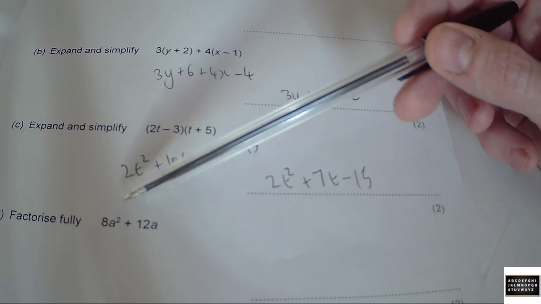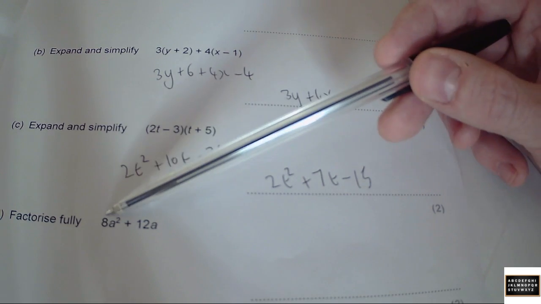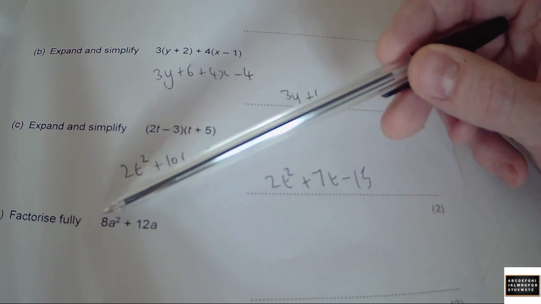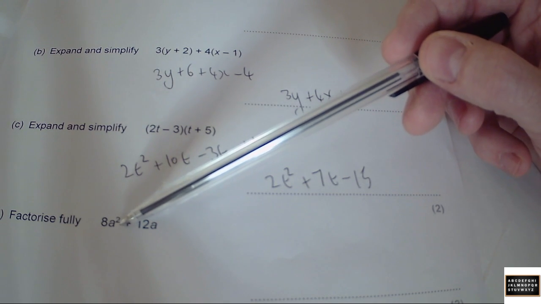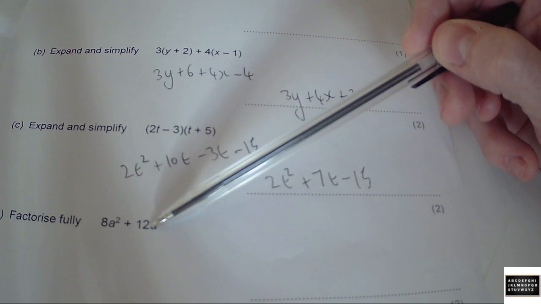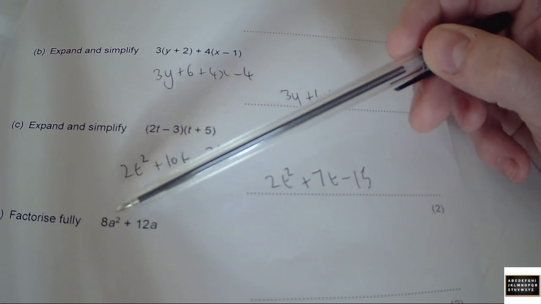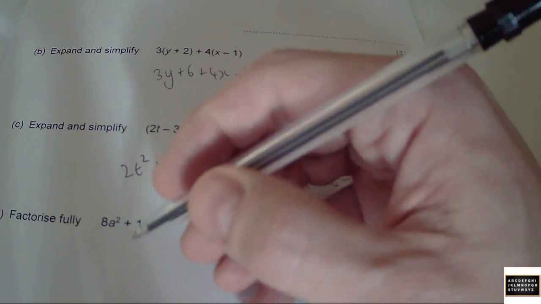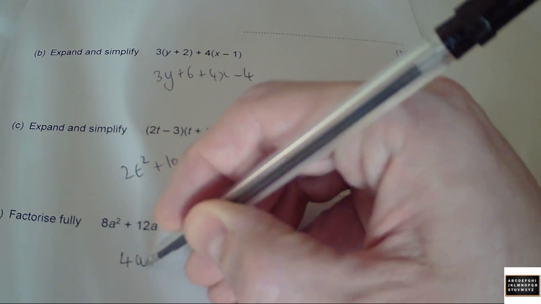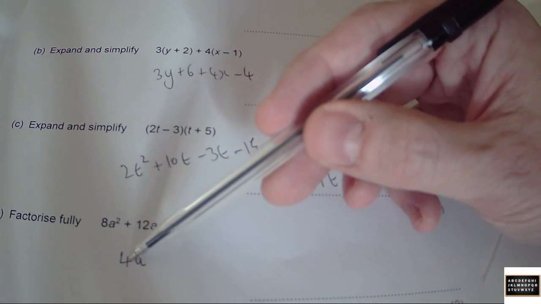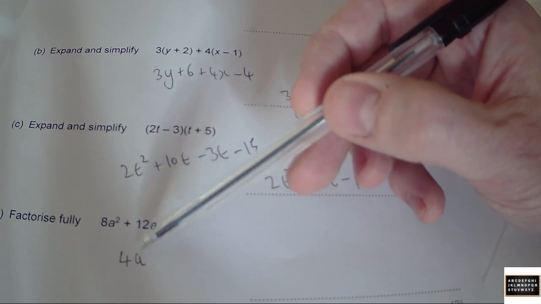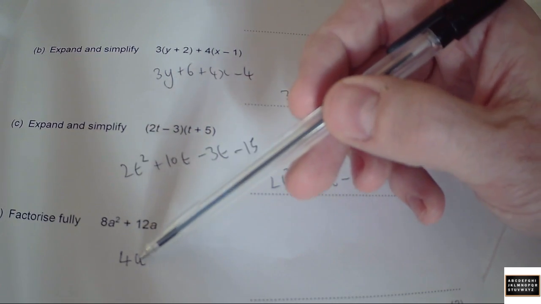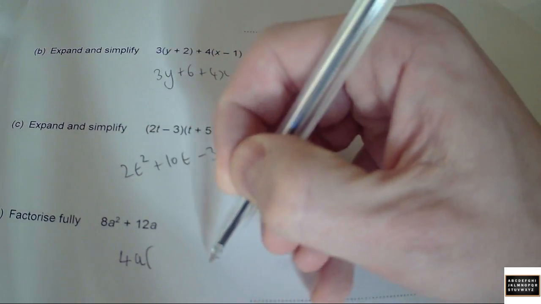So here you can see that there's an 8 and a 12. Now I know that 8 and 12 are both multiples of 4. And I also know that a goes into a squared and a goes into just a. So I can take out 4a as my common factor. So 4a, so 4 goes into 8 and 4 goes into 12, and I can see that they've got a's in common, so I take out an a as common.